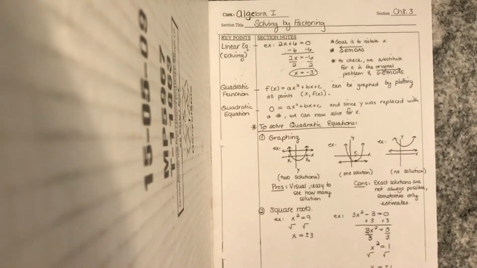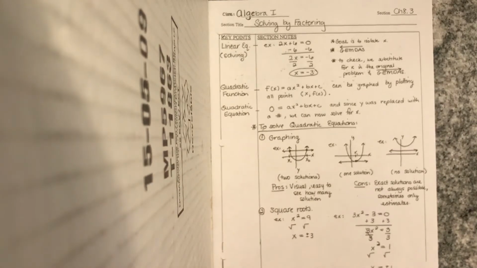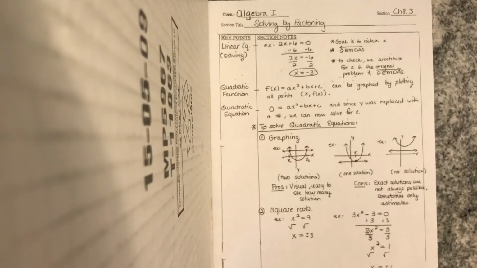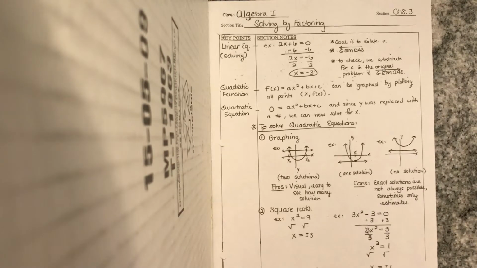This week we are getting down to some of the meat and potatoes of algebra: being able to solve a quadratic equation. We spent the last week working on factoring and how to factor a quadratic so that we could use those skills today to actually solve a quadratic.